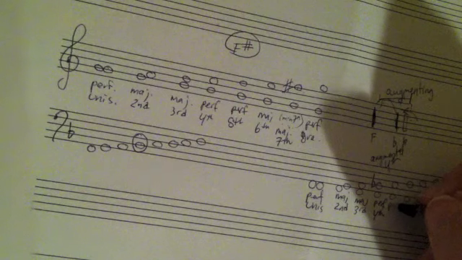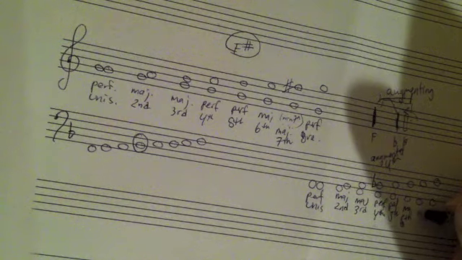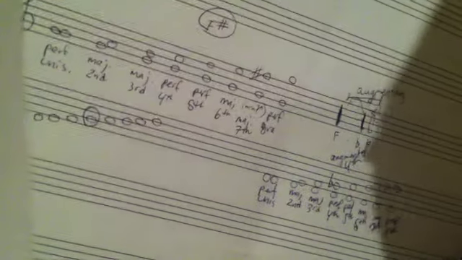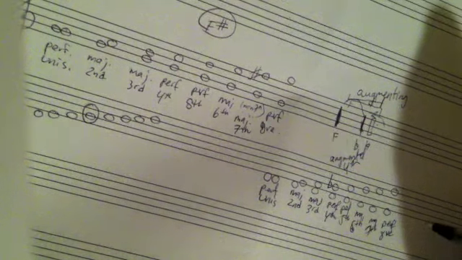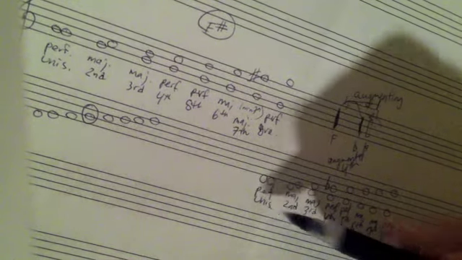Let's go on. Perfect fifth, major sixth, major seventh, perfect octave. Now you can't really have a diminished or augmented octave or unison. They kind of are just what they are.